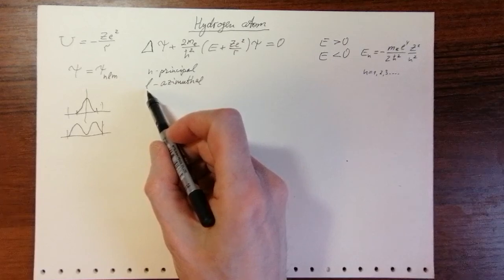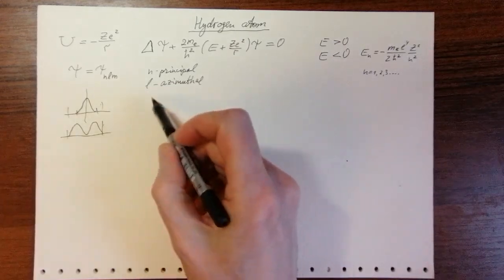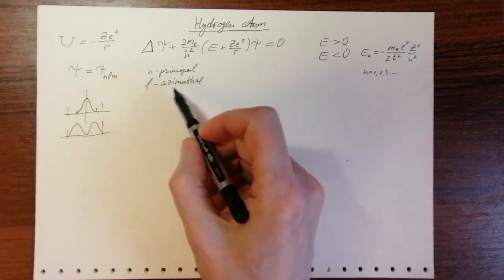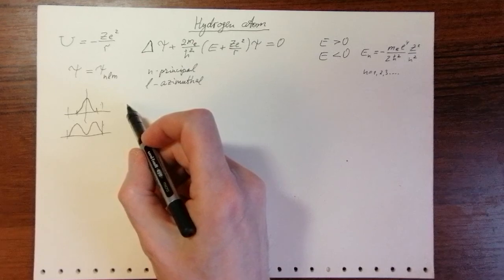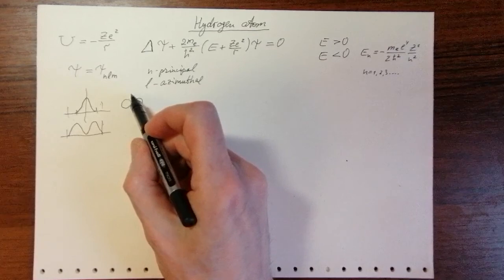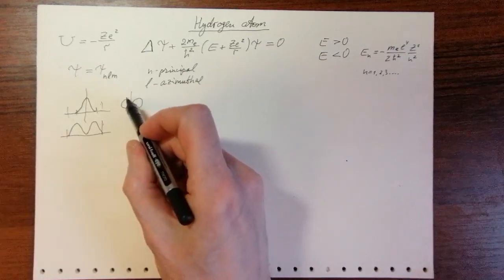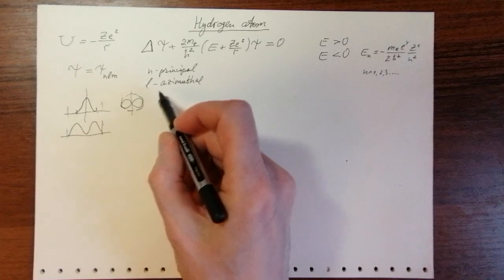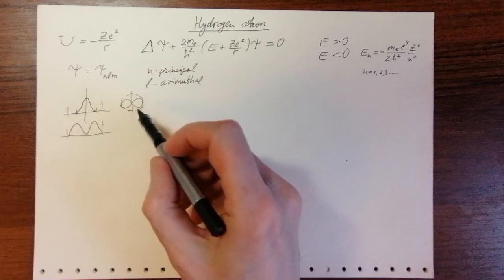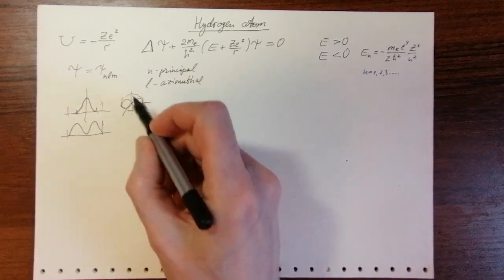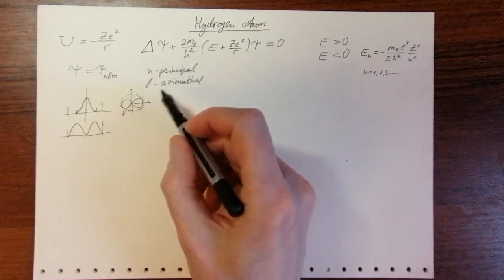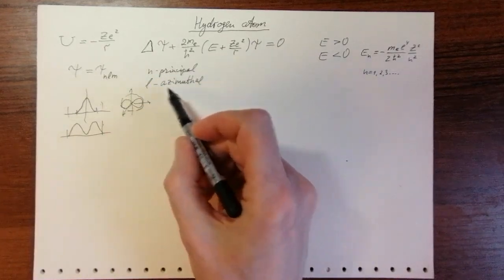For L equal to 0, we have a distribution which is symmetrical, like a sphere. For L equal to 1, we have such a distribution. So for L0 it was one distribution, for L1 it is like this, and so on. This is a three-dimensional picture, of course, and the symmetry of psi depends on L.